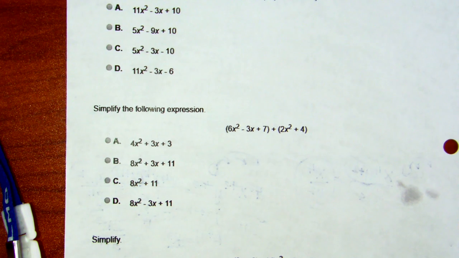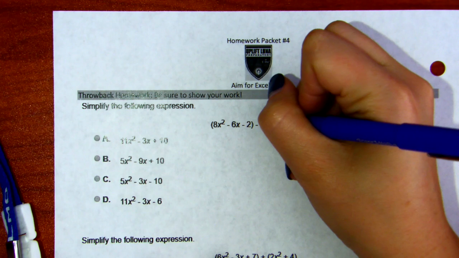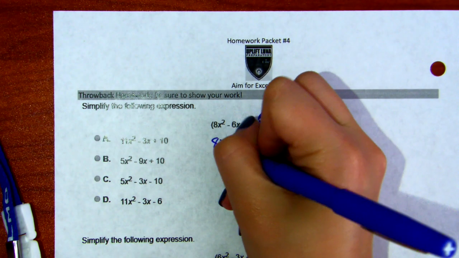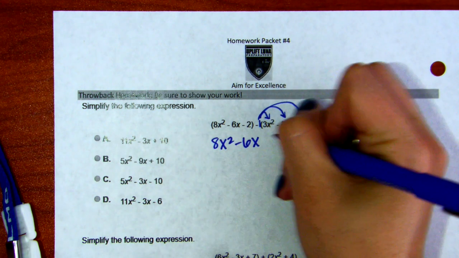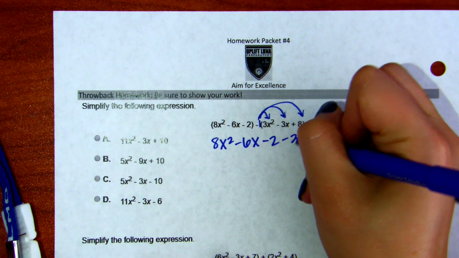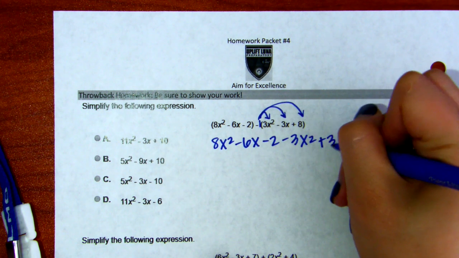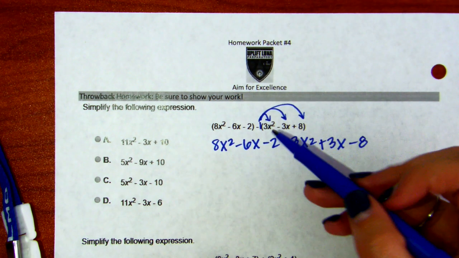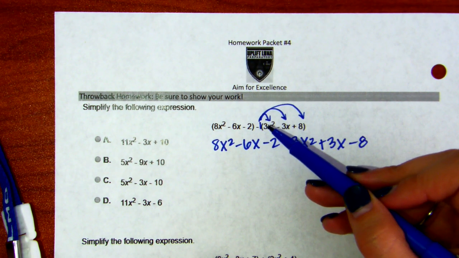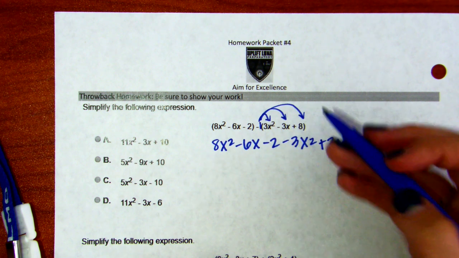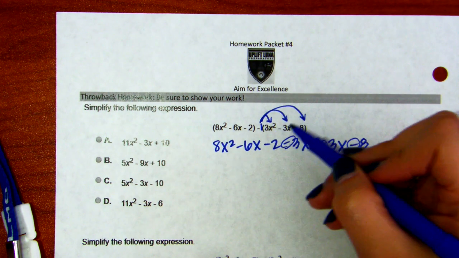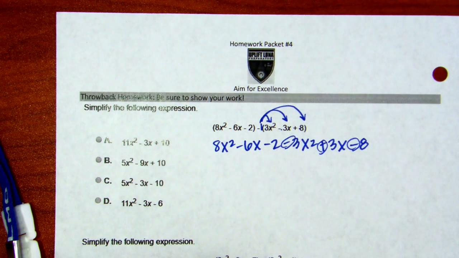On the back here, this is the throwback homework. I have to distribute this invisible negative 1. This becomes 8x squared minus 6x minus 2 minus 3x squared plus 3x minus 8. All I've done is distribute, which means multiply the negative 1 to each of these terms. It changes the sign. Now I have a negative, positive, and negative, which are the opposite signs of these 3 terms inside of the parentheses.